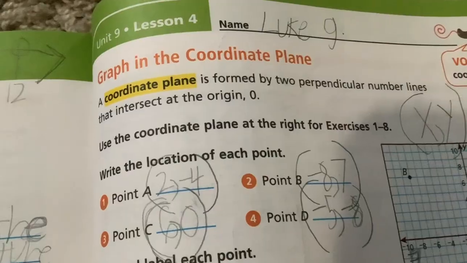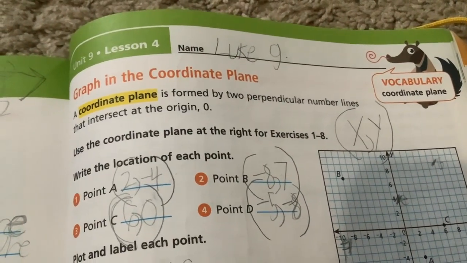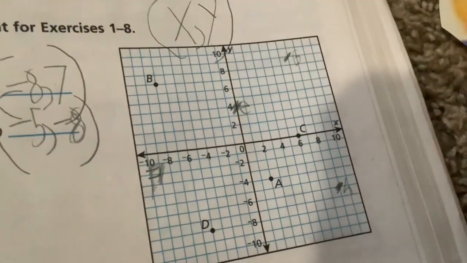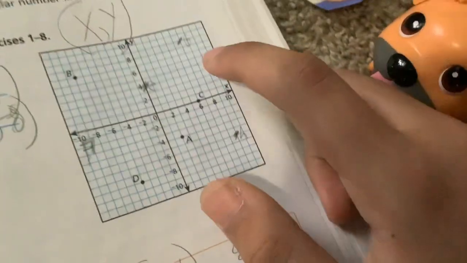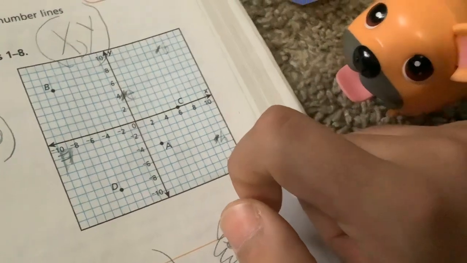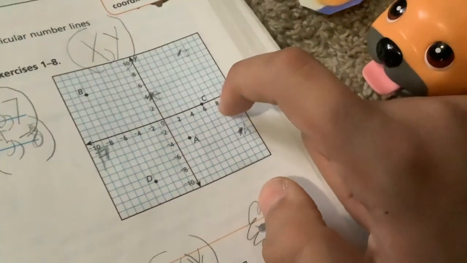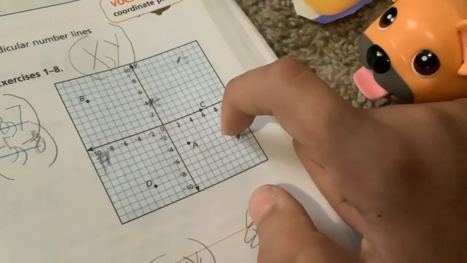The coordinate plane is a graph that is formed by two perpendicular number lines that intersect at the origin, which is 0, 0. So this looks like a graph, and it probably is a graph because it has small squares on it, but besides that, you can also plot points. This leads to the reason why it's probably a graph, because you can graph things on it, like points.